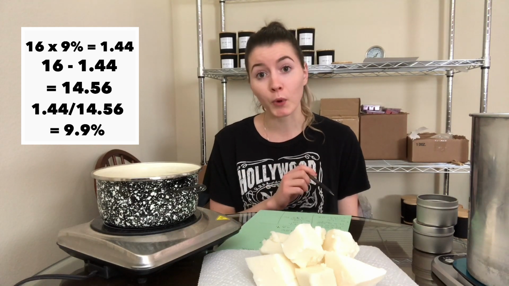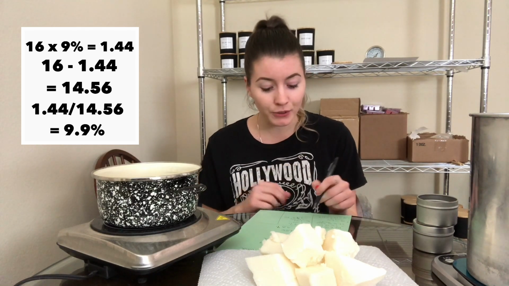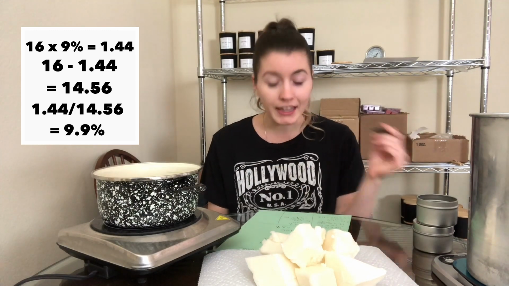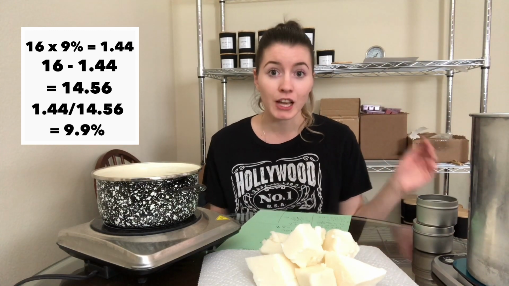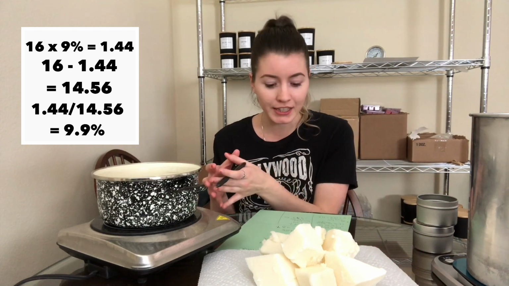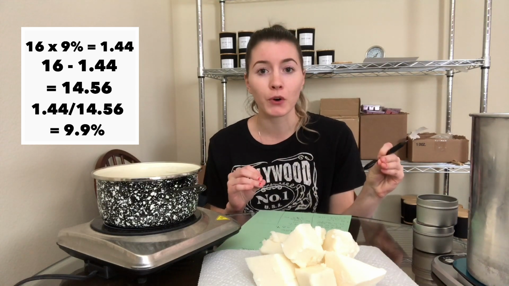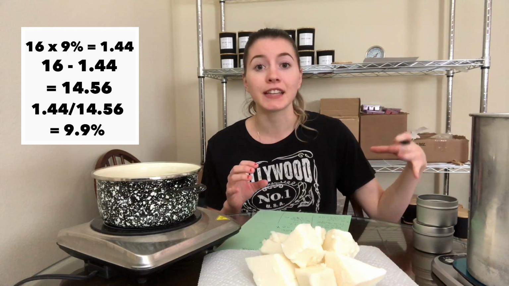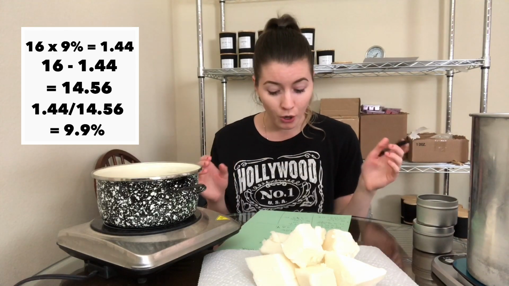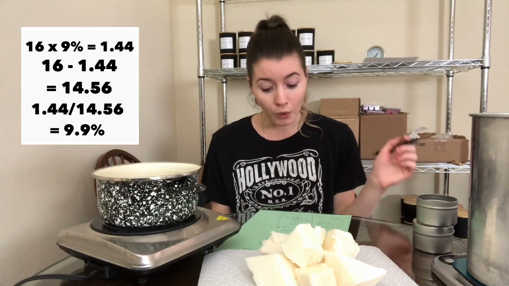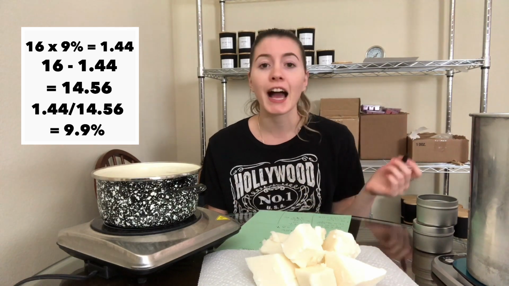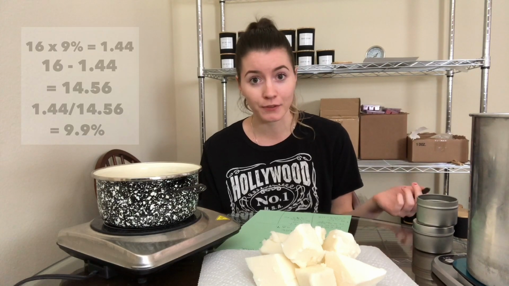That will give me 1.44. So what I do then is I will subtract 1.44 from 16. That will give me 14.56. So 14.56 is now your total wax that you're using, and then you're putting 1.44 ounces of fragrance oil in it, and that will give you a total of 16 ounces. So when I divide 1.44 by 14.56, I get 9.9 ounces of fragrance oil.